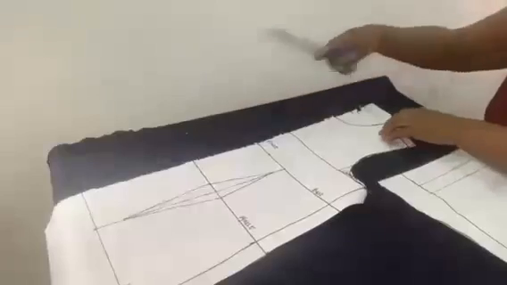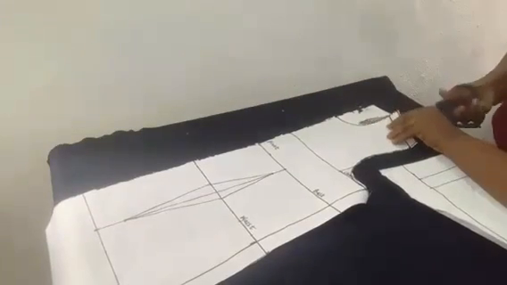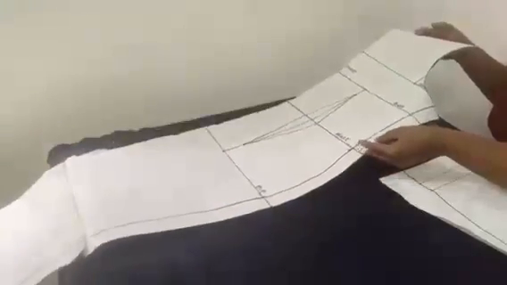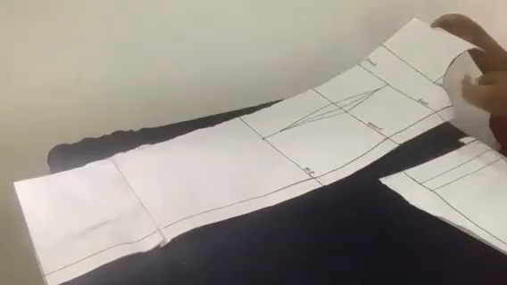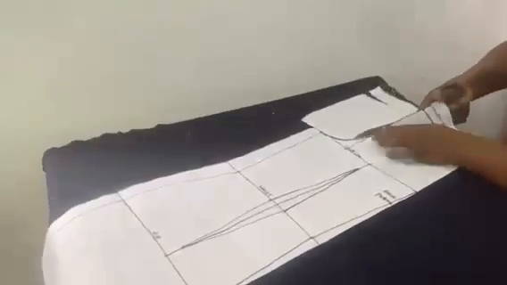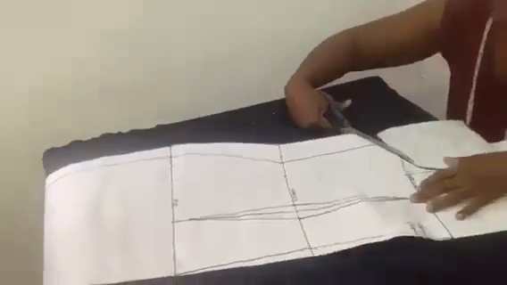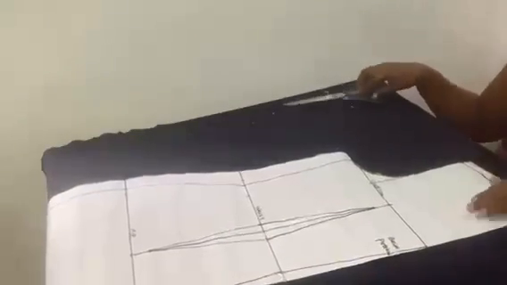So this is my front pattern. Then my neck region. So this is the front pattern. So this is how it looks like after cutting. You can see that. So I'll put this aside so we can focus on it. So the same thing, you fold your hemming in. So this is my back pattern.